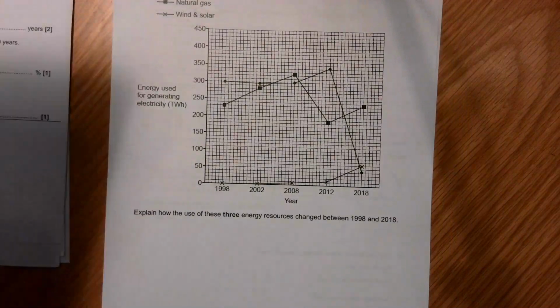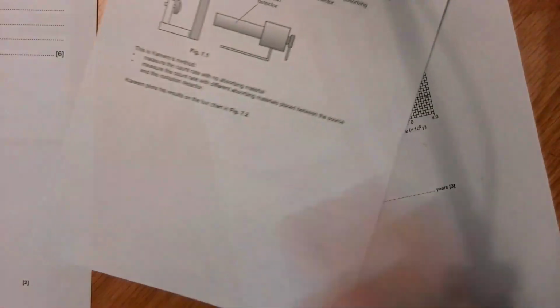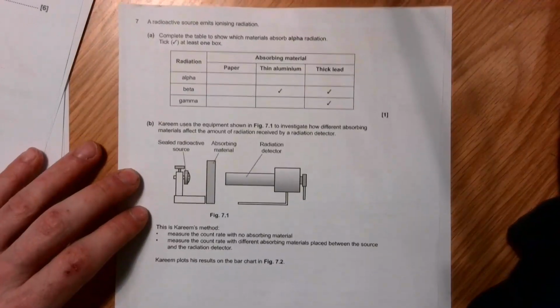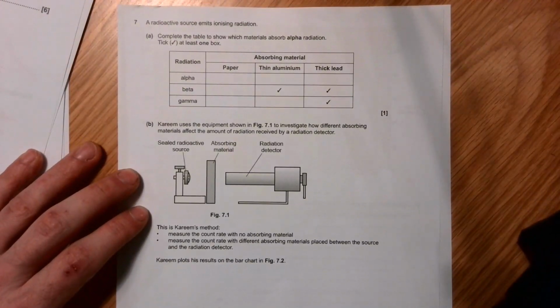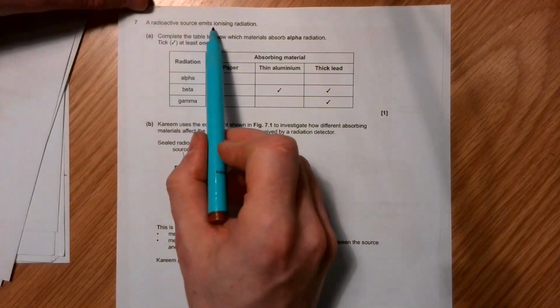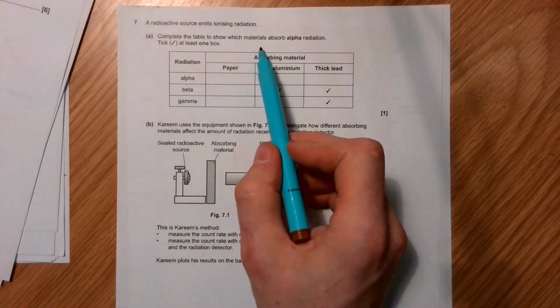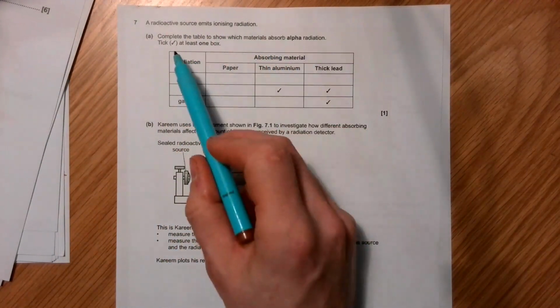Okay, we're going to skip now to our final question, which is question 7. So this diagram and this table. It says a radioactive salt emits ionizing radiation. Complete the table to show which materials absorb alpha radiation. Tick at least one box.